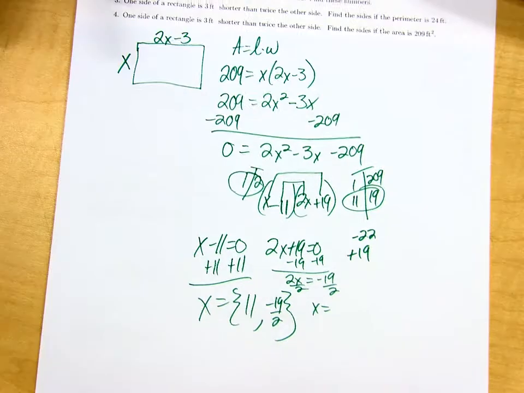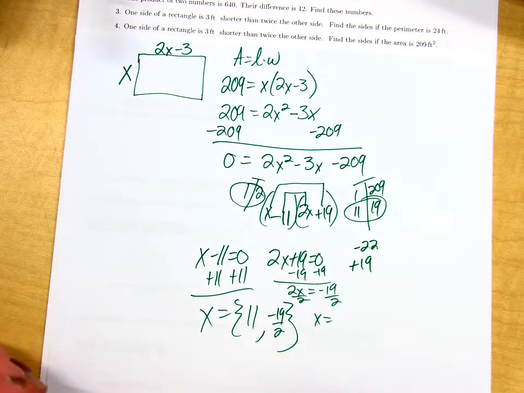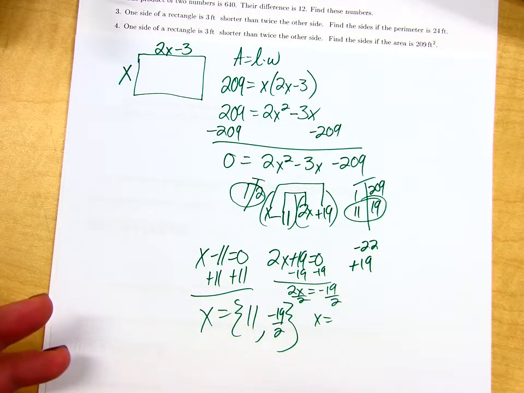However, so these are two different possibilities for x, or are they? What does that mean? You've got to think. Are those both legitimate answers for x? Probably not. Only one of them is. Which one are you going to get rid of? 19 over 2. Why? Because it's a fraction and it's probably not right.